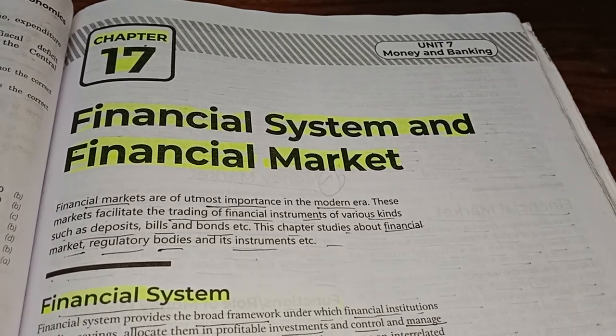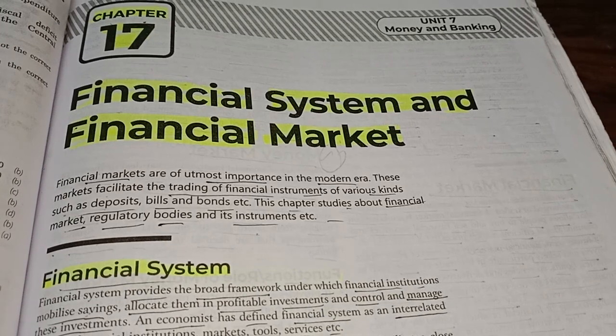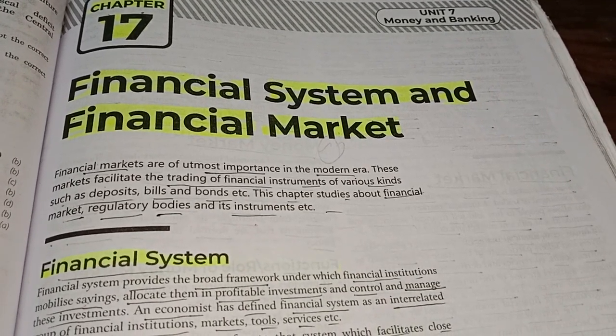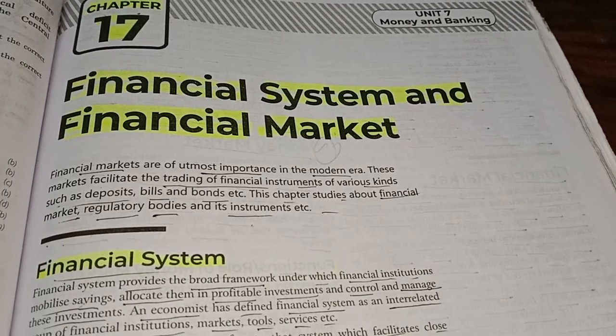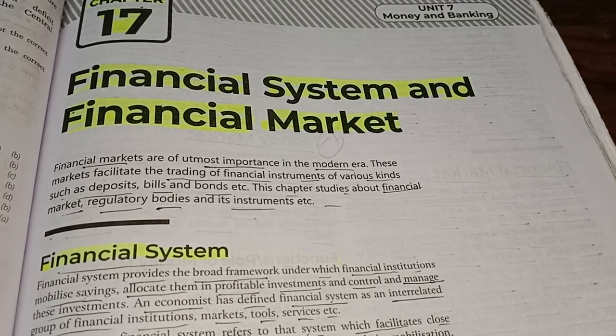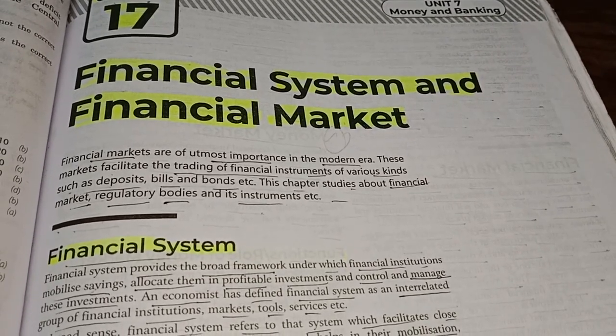Chapter 17, Financial System and Financial Market. Financial markets are of utmost importance in the modern era. These markets facilitate the trading of financial instruments of various kinds, such as deposits, bills, and bonds, etc. This chapter studies financial markets, regulatory bodies, and their instruments, etc.